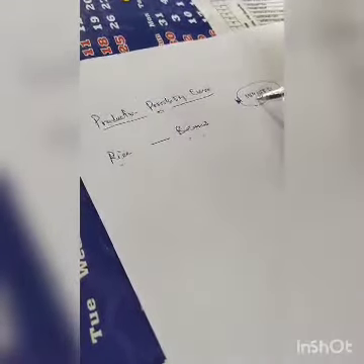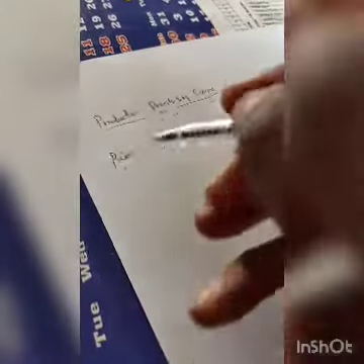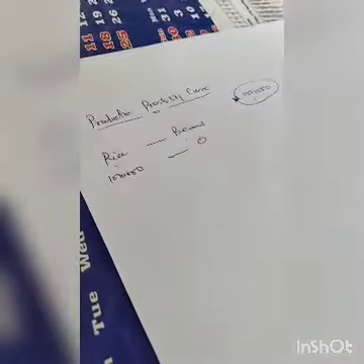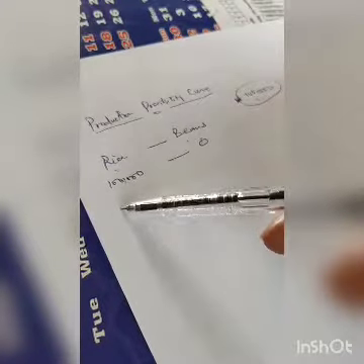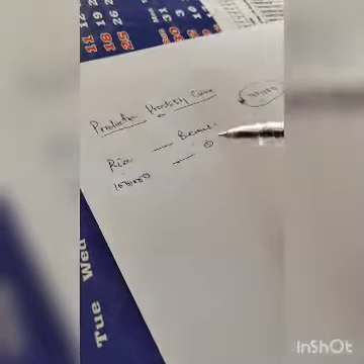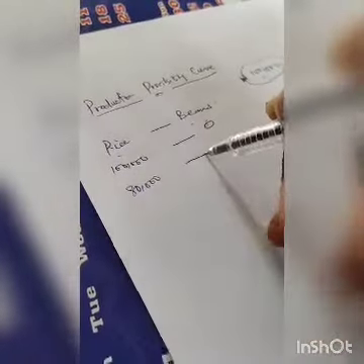Now, what does that mean? It means that if you use the whole of 100,000 naira to produce rice, you are not producing beans. Another person might decide to say, okay, let me use 80,000 naira to produce rice.